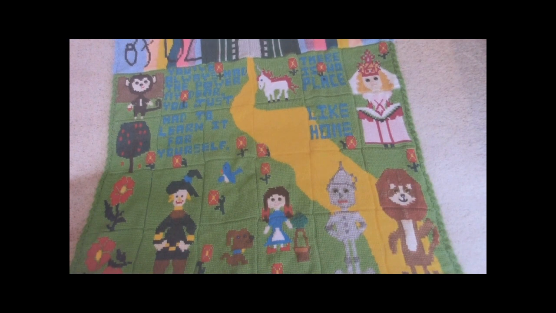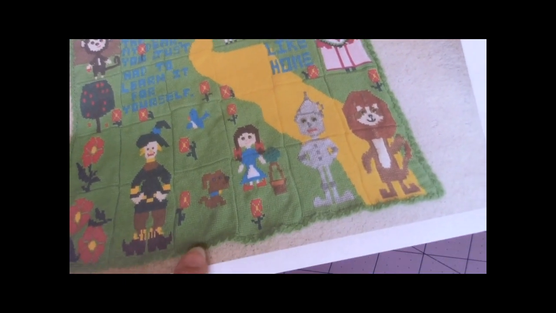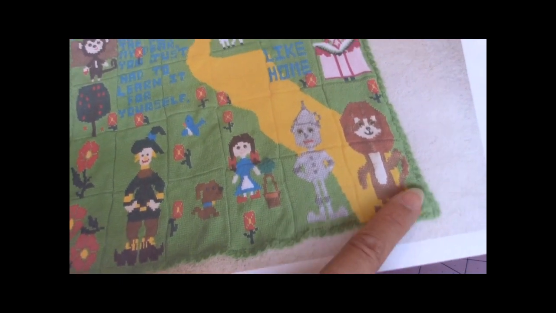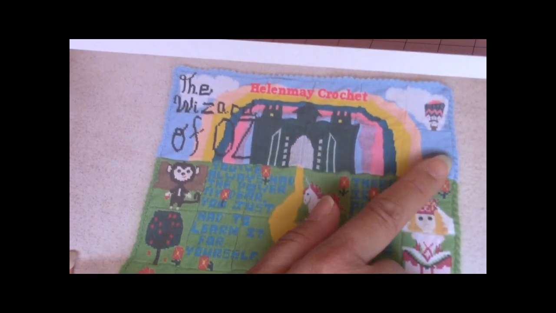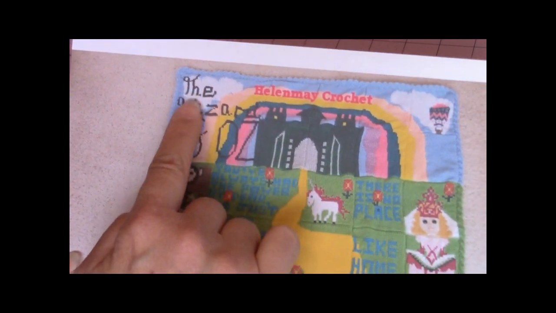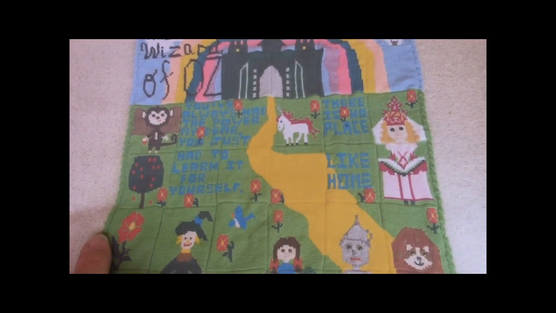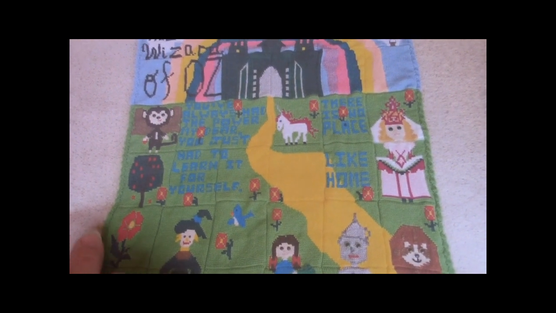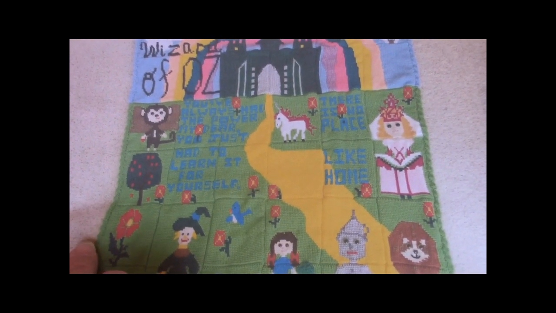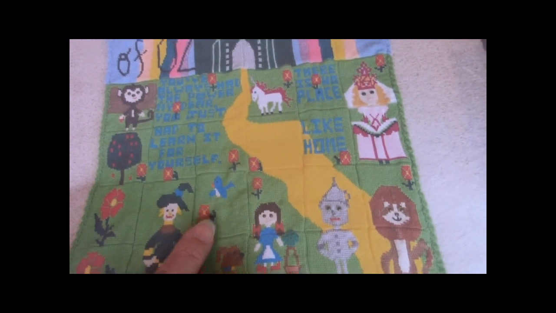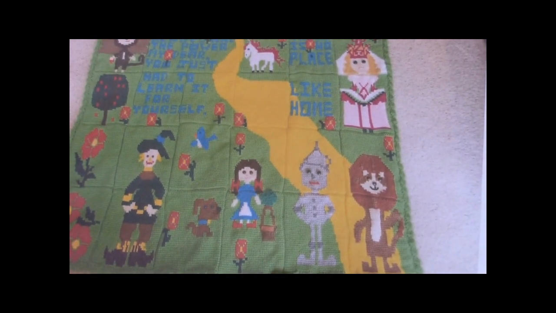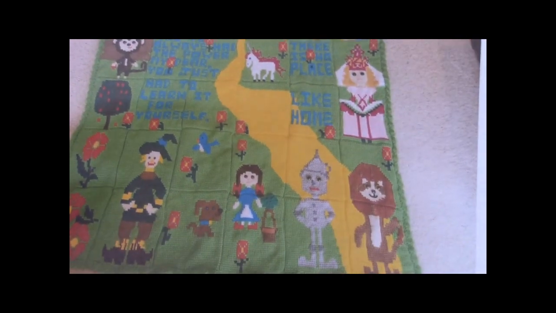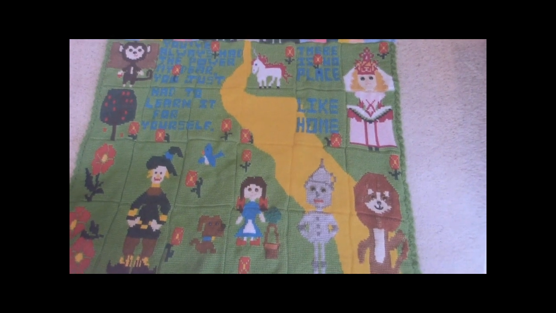The other thing that I like is my clamshell border. I have a separate video tutorial for the clamshell border, and you can find that on my YouTube channel if you want to check out my clamshell border. But the clamshell border is my favorite border for my Tunisian crochet afghans. So this one, I really had a lot of fun with this one.